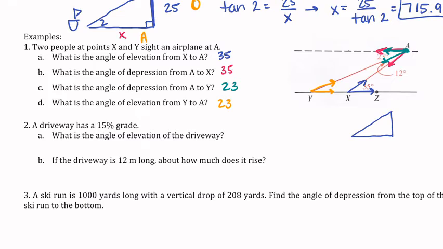Which is 15 over 100. So that's how a 15% grade works. If it was a 30% grade, it would be 30 and 100. A 7% grade, 7 and 100, right?